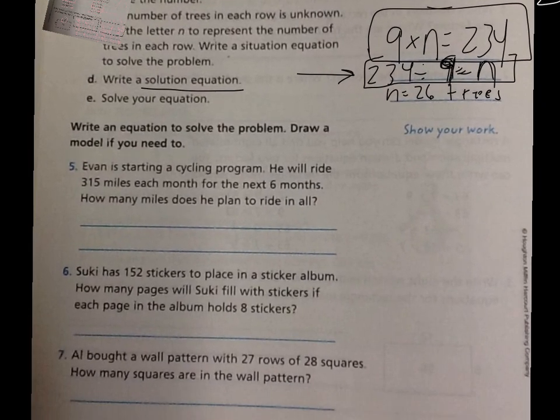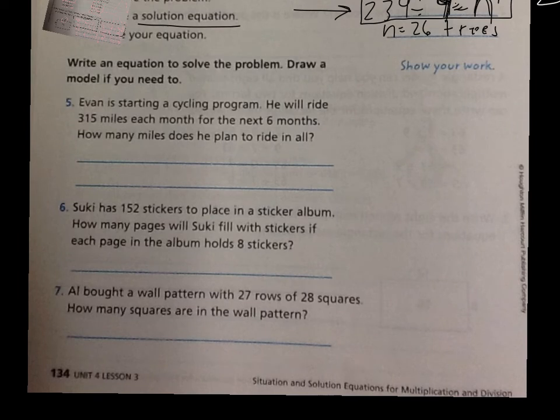Okay, so number 5. It says write an equation to solve the problem. Draw a model if needed. It says Evan is starting a cycling program. He will ride 315 miles each month for the next 6 months. How many miles does he plan to ride? Well, this is an easy one because we're doing 315 miles times 6 months equals M for miles.